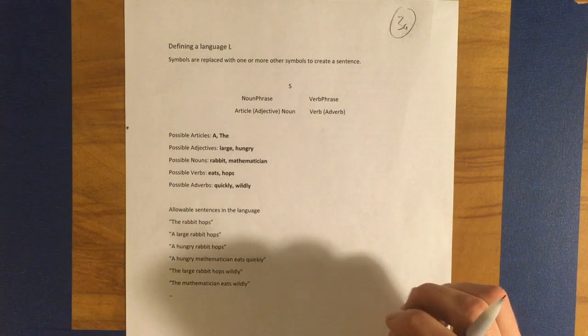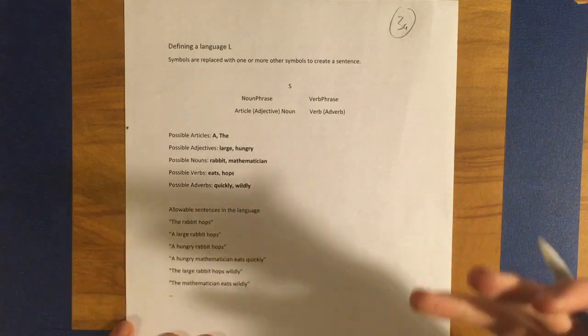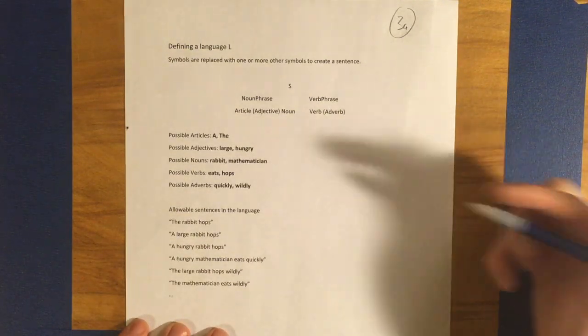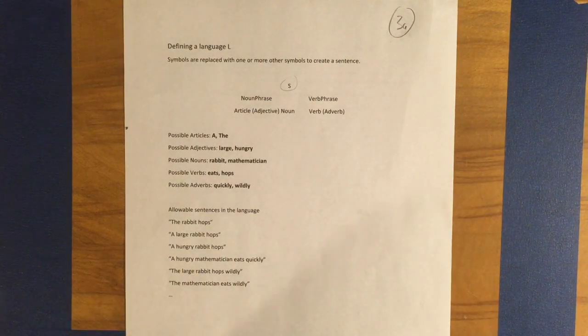The idea is to start with a placeholder symbol, which represents the sentence as a whole. So that's going to be our S right here. And then gradually replace that with some combinations of other symbols that represent parts of that sentence. And then let that sequence of replacing certain strings with other strings gradually build up the sentence until we have all the words in place.